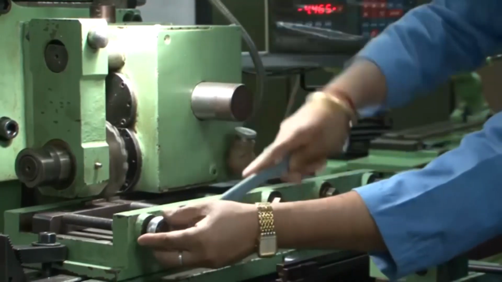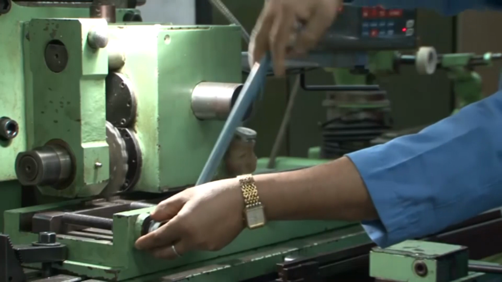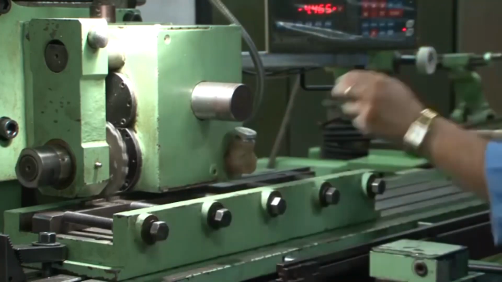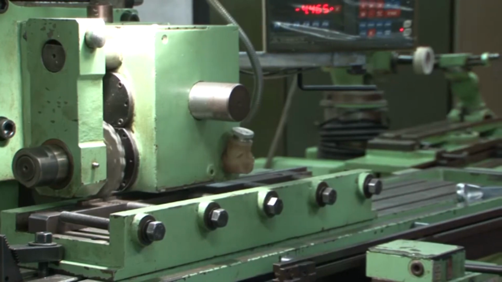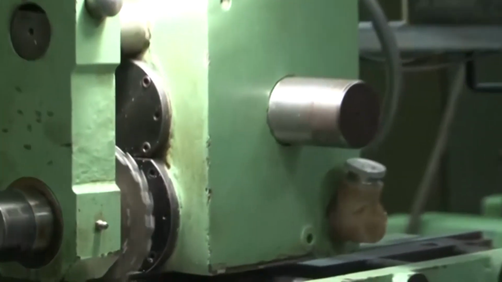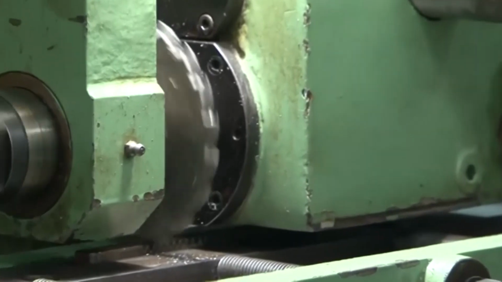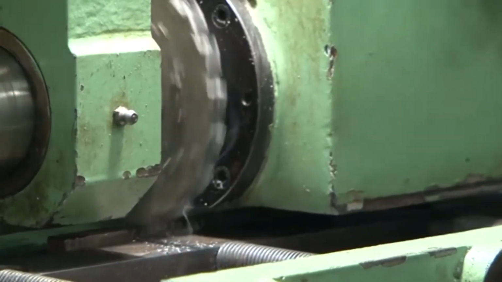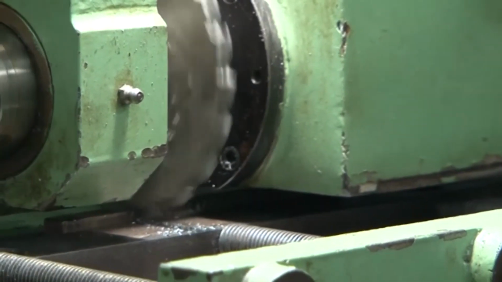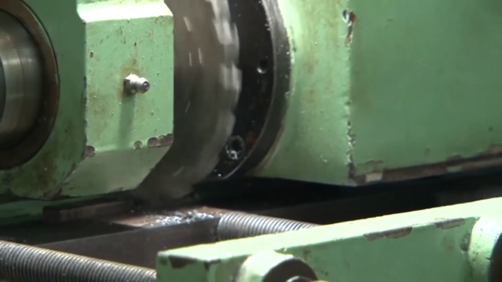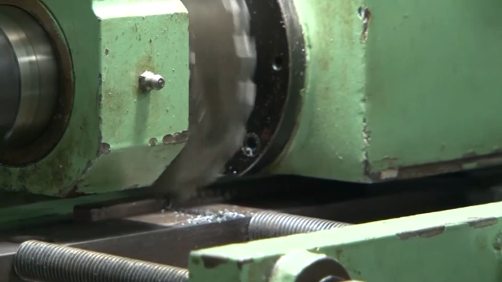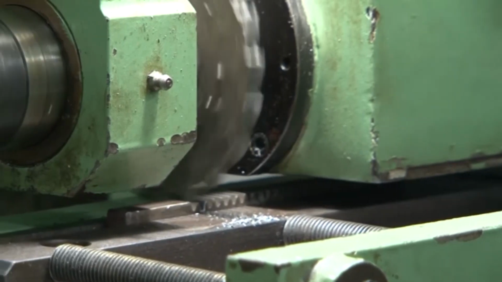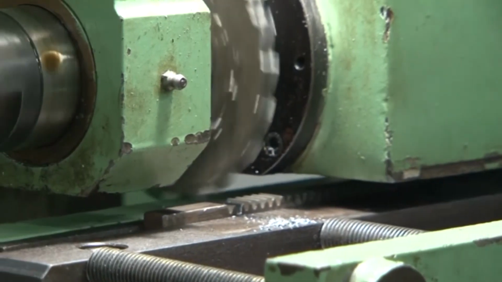So, making sure that the workpiece is tightened in the fixture. So, the entire length is being fabricated.